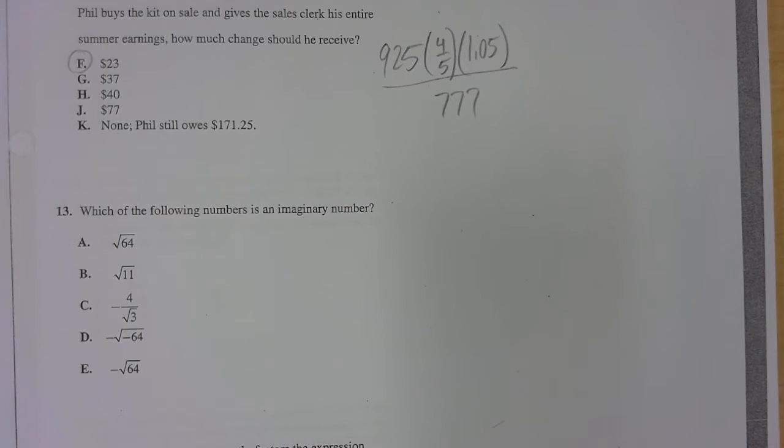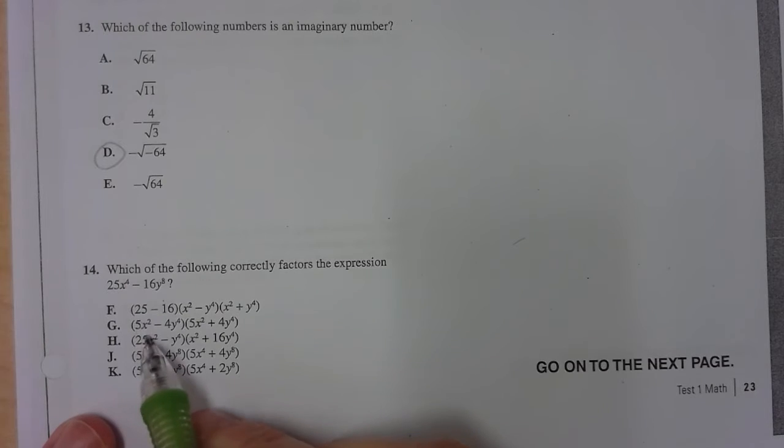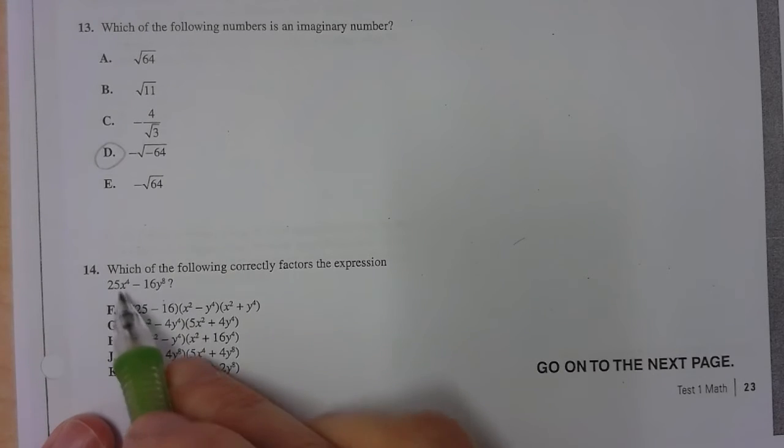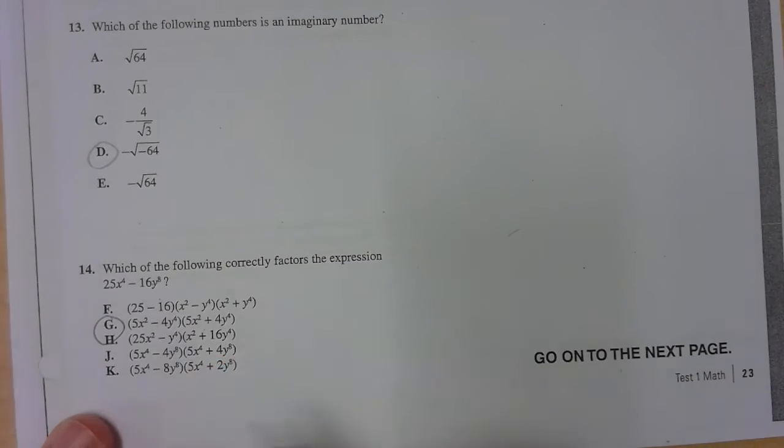Imaginary solution is the square root of the negative, which would be D. Difference of two perfect squares. And if you look at G here, this times this would make the first one, that times that would make the last one, and then the plus minus cancels everything out. So the answer is G.